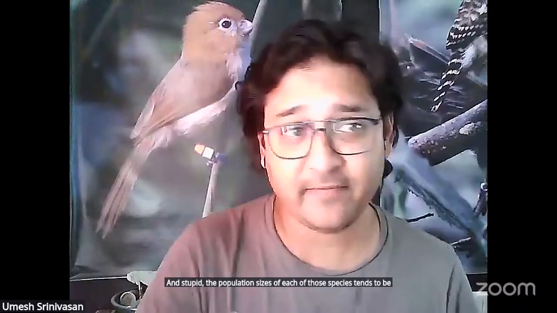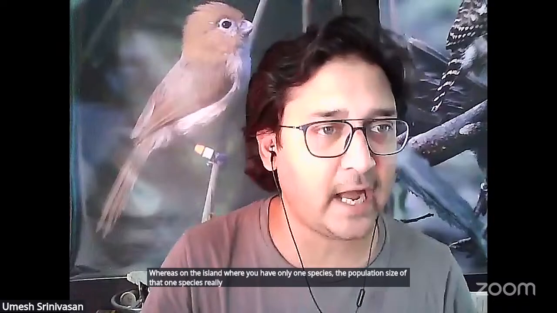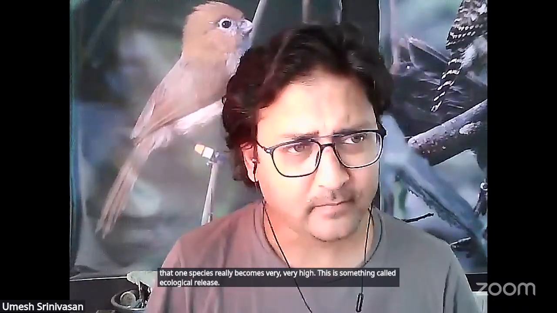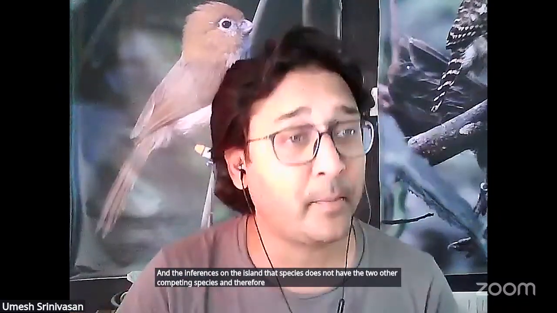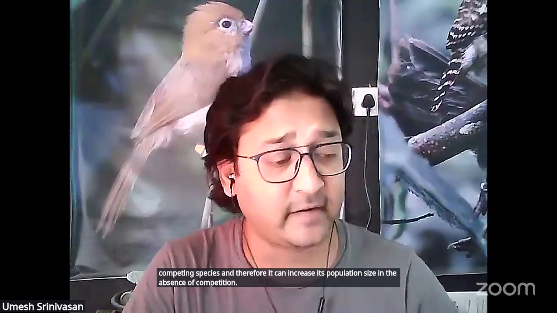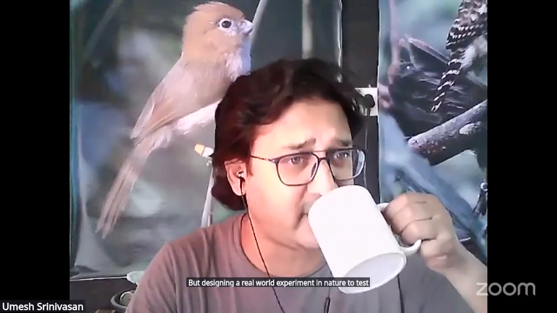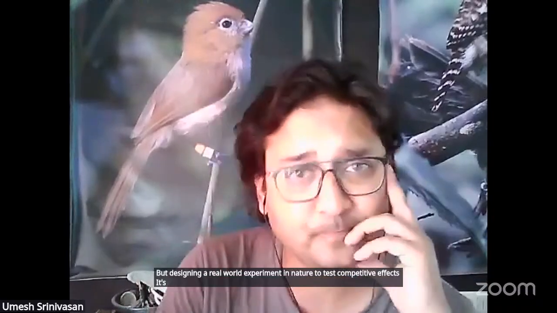Whereas on the island, where you have only one species, the population size of that one species becomes very, very high. This is something called ecological release. The inference is that on the island that species does not have the two other competing species, and therefore it can increase its population size in the absence of competition. But designing a real world experiment in nature to test competitive effects is quite a difficult thing to do.